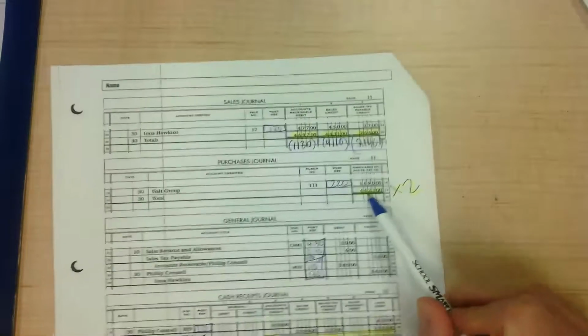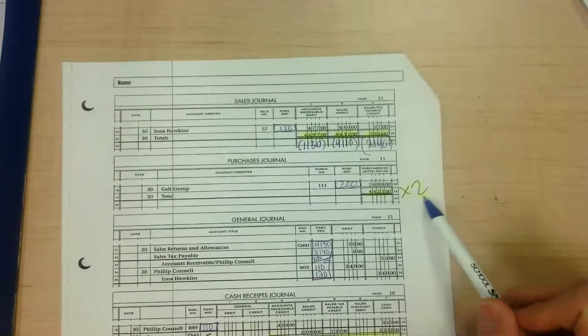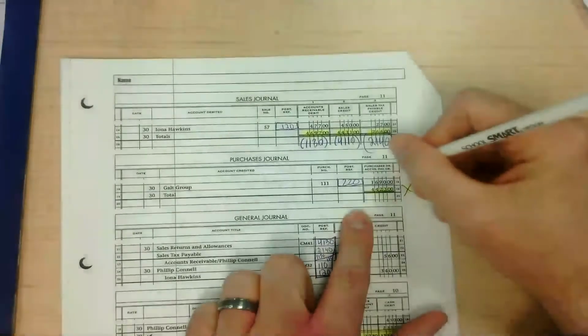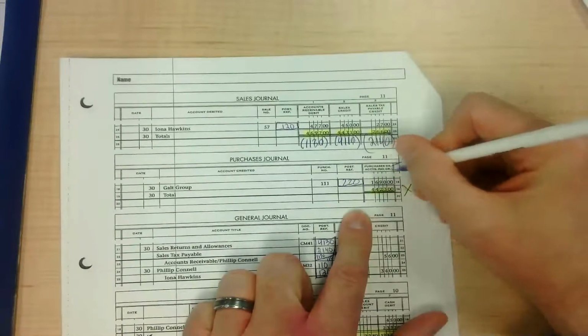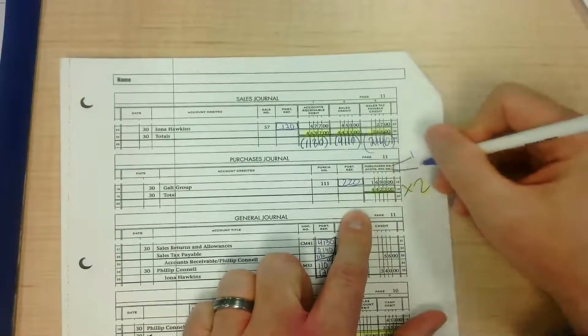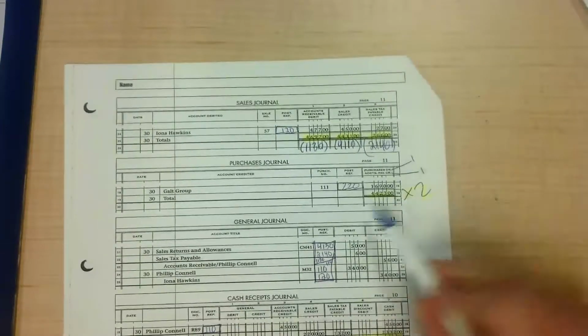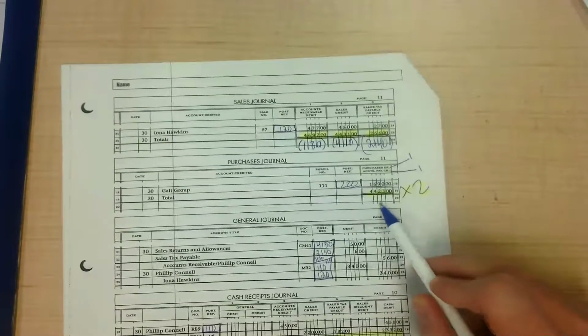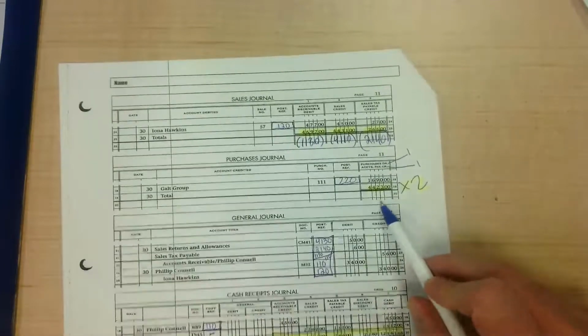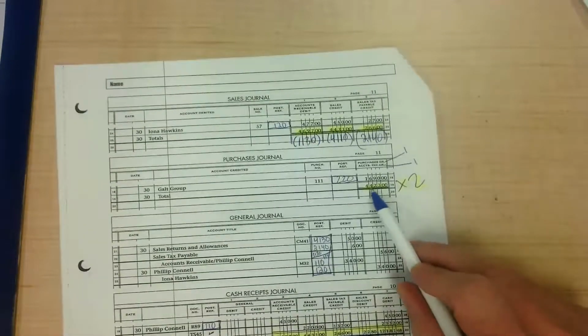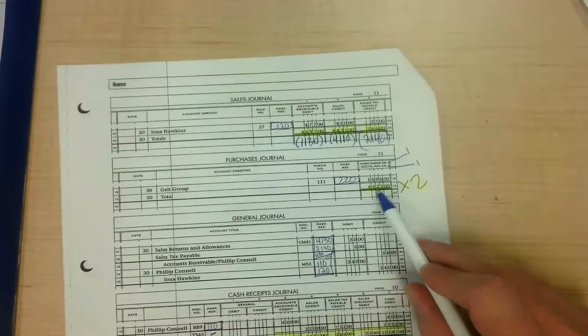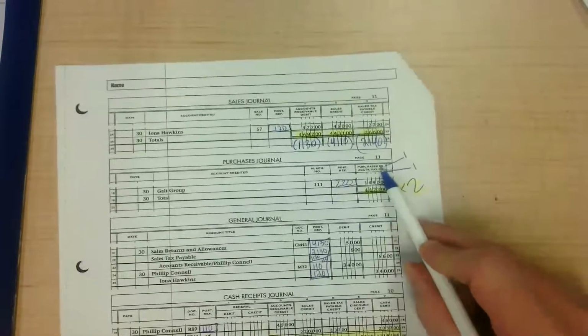Next up, we have purchases journal. If you did like I did, you highlighted this and wrote ×2 because it's a purchases debit and an account payable credit. So both of these is this total. This total goes to two different ledgers. So 4423 goes to purchases as a debit. Let's do that first.